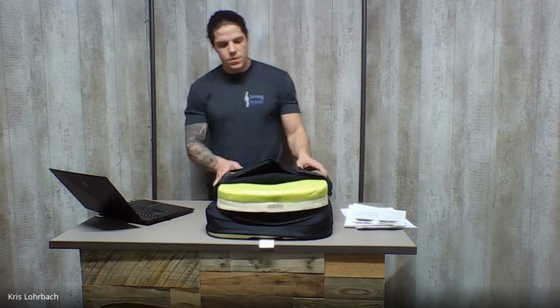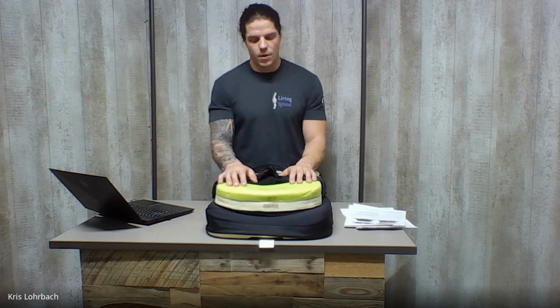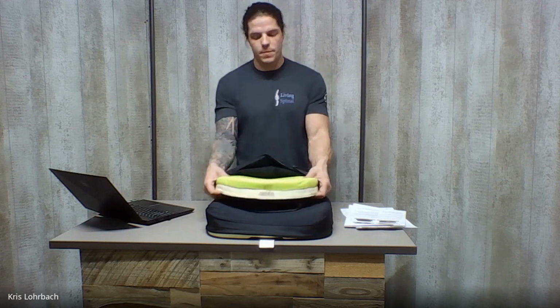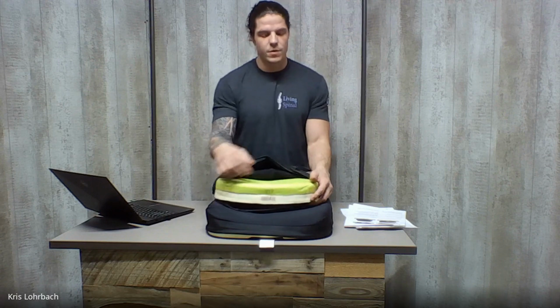Let's jump to foam, because we've been talking about it a lot. So foam cushions, there's a huge variety of foam cushions. It's probably the largest category because it's cheap. It's cheap to manufacture, cheap to sell. A lot of people sit on them, and they usually layer them. So you have different layers of foam that have different densities.